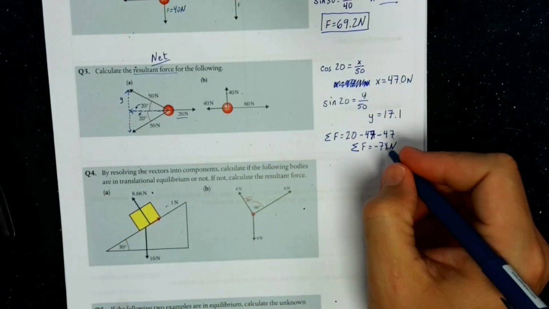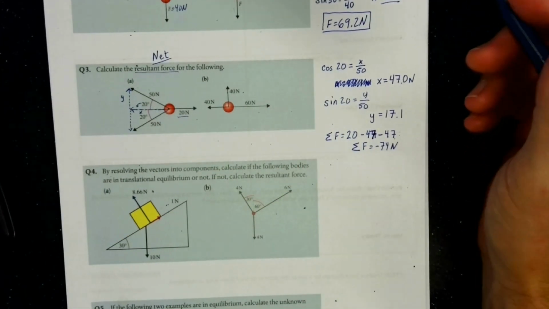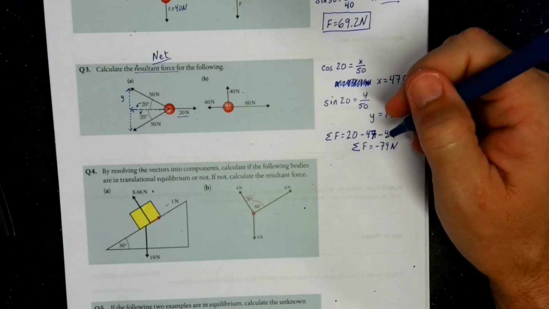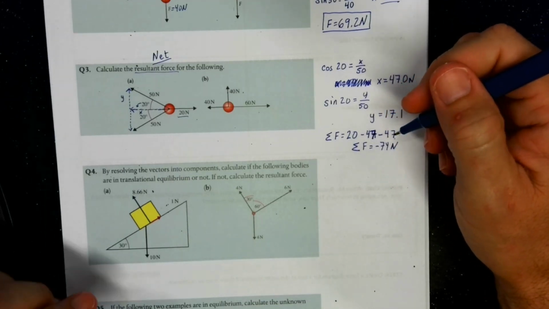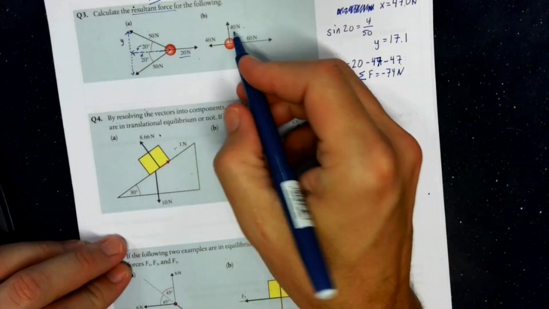In other words, 74 newtons to the left. All right? So not too bad, right? We can handle this. The math isn't too bad. You just got to see it a couple of times, right? Okay, let's go ahead and look at number 4 here.